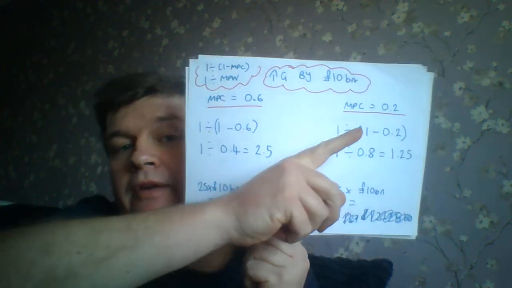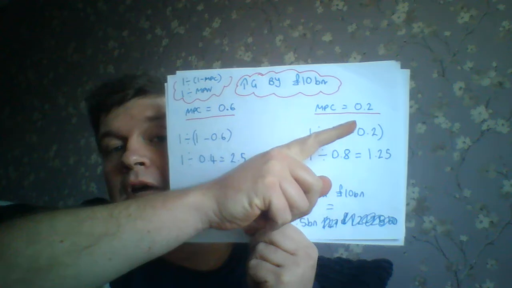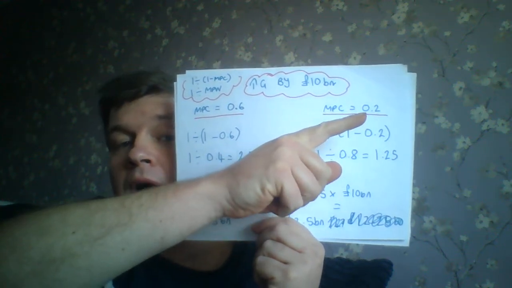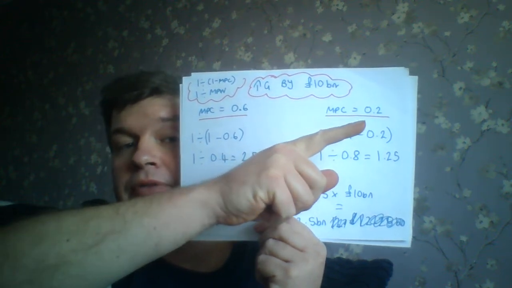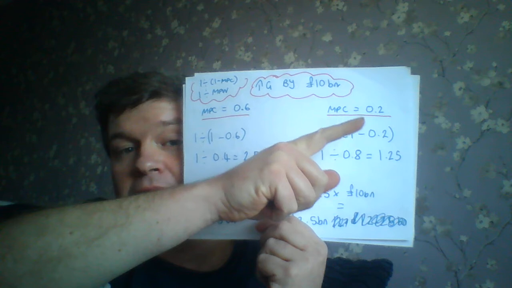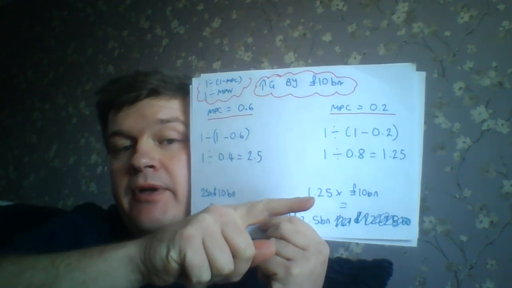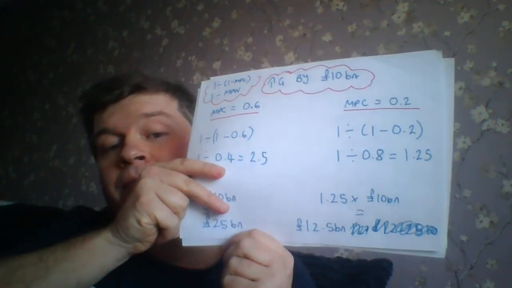The other one though, look at this. When we change the MPC down to 0.2, it means that people are only going to be spending 20% of additional income on domestic goods and services. 80% of it will be used to withdraw. In other words, pay for savings, taxes and imports. And when we use the formula this time, look at the difference. We get a multiplier of 1.25.